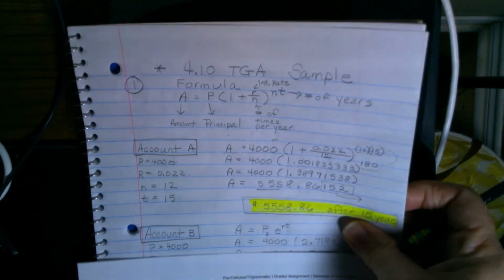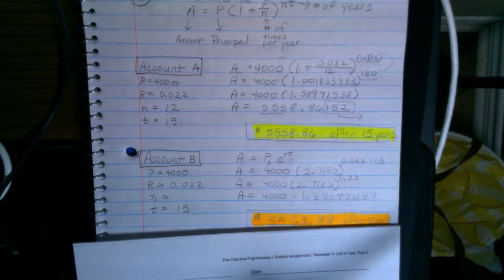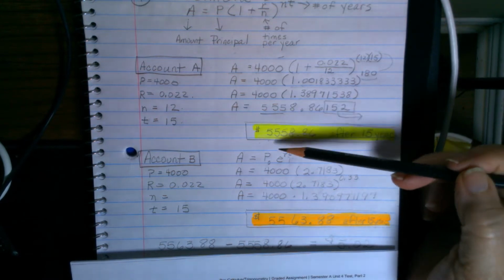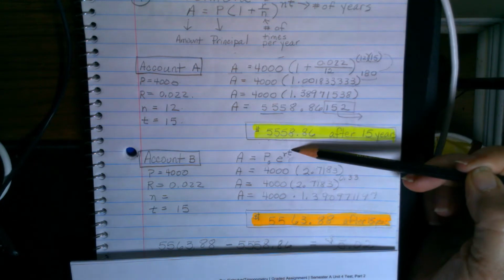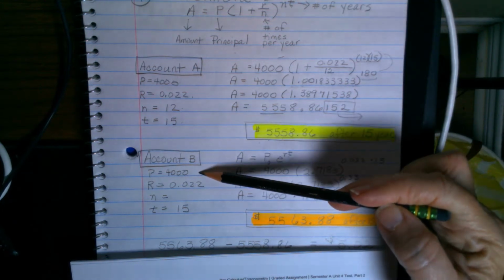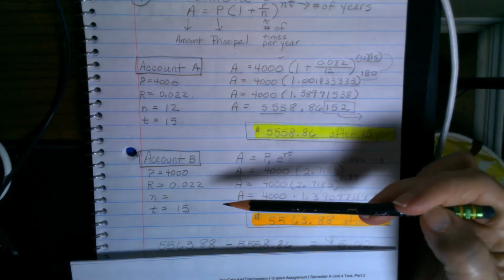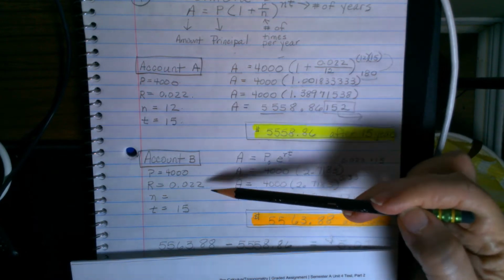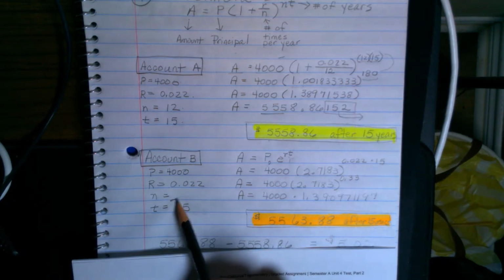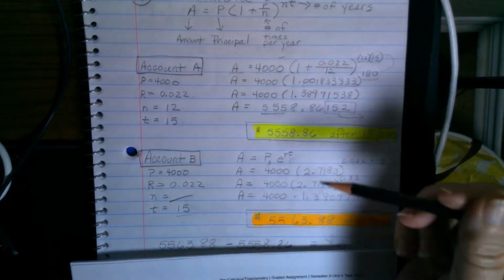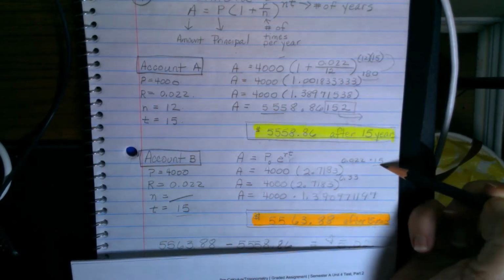Now for account B, we're going to use a different formula, which is also in Quizlet. This is P sub 0 times e to the rt. P is the principal, the same thing as in the first one. r is the rate, same thing as in the first one. And we don't have an n, so we don't have to worry about that. We do have t. Time is still the same amount, 15.